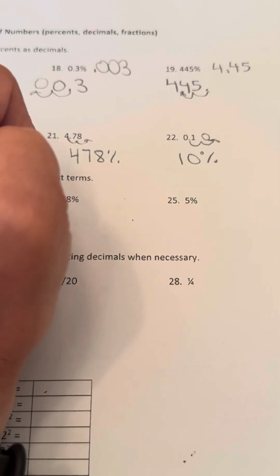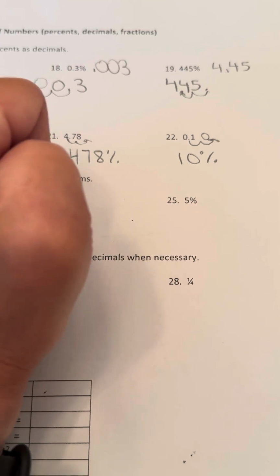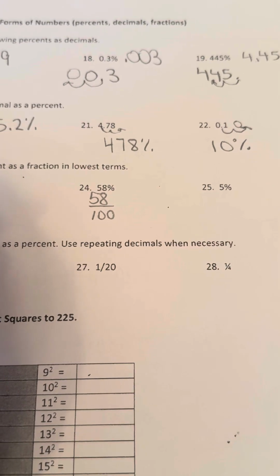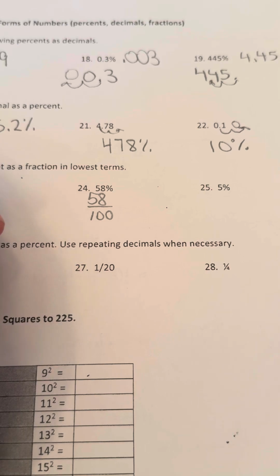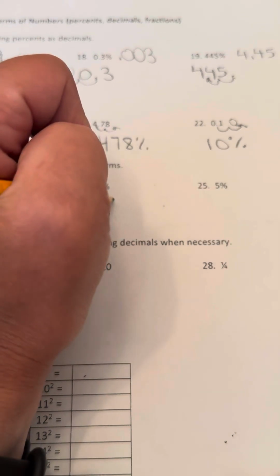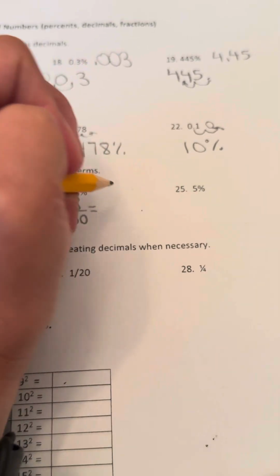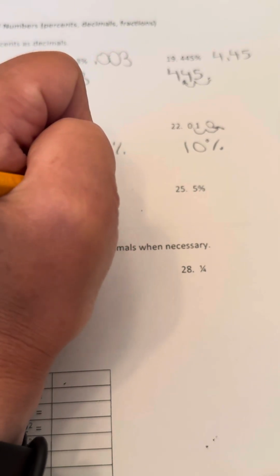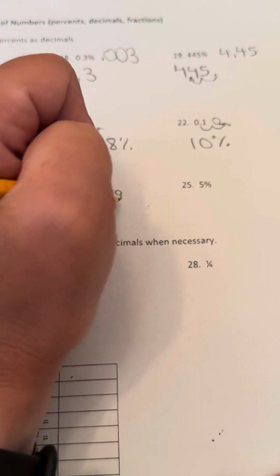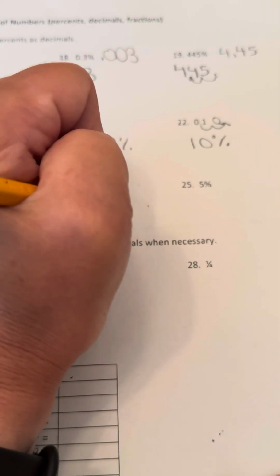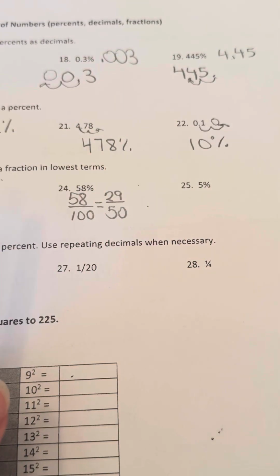Next one is 58%. So 58 out of 100 is how we write the fraction. Now this one can be reduced. They're both even numbers. So of course you can always just divide by 2. In this case, that's what we're going to have to do because it's the only thing that will work. And when you take half of 58, you get 29. Half of 100 is 50. And nothing else is going to reduce that down any further than it already is.